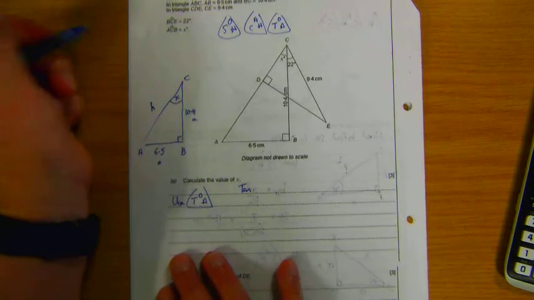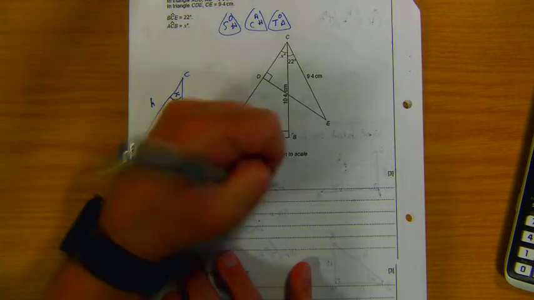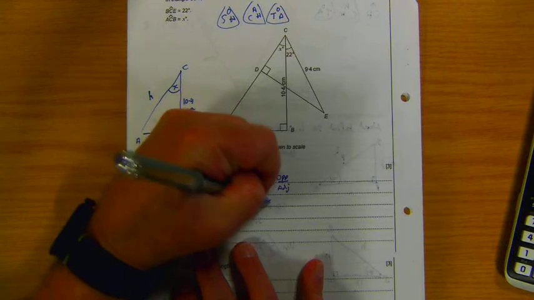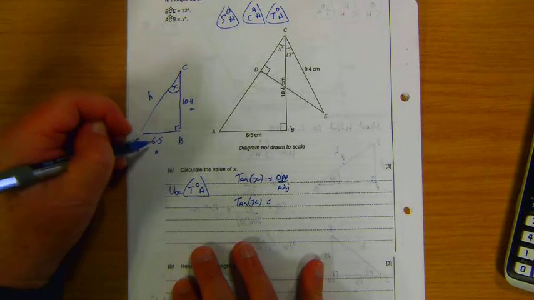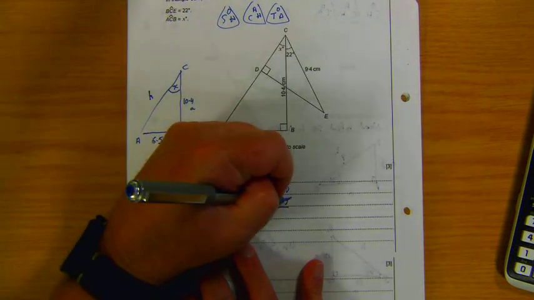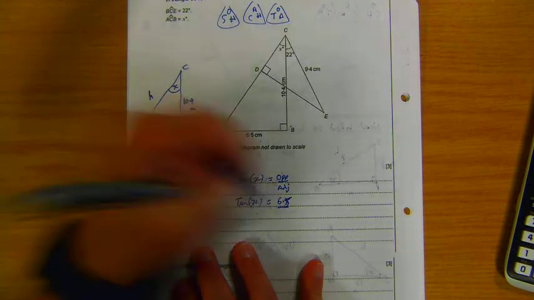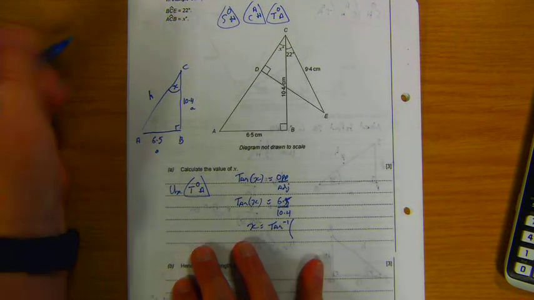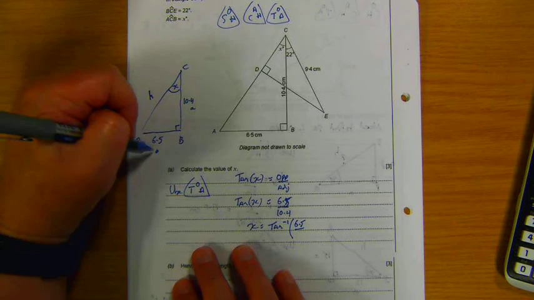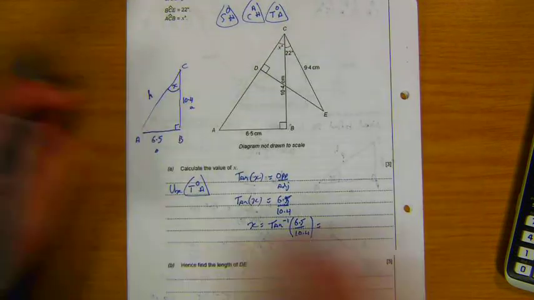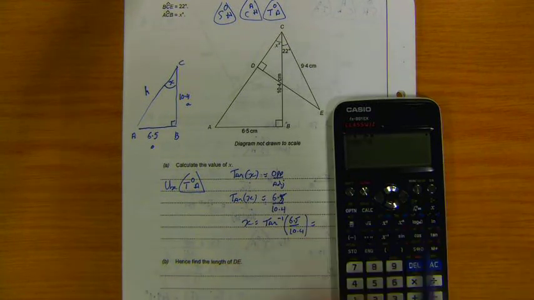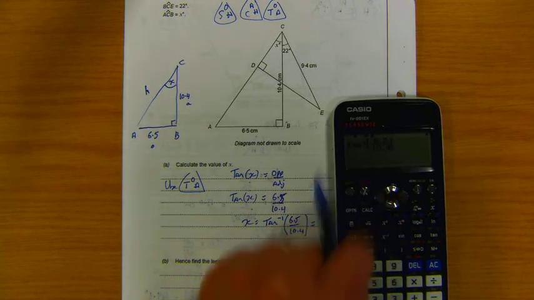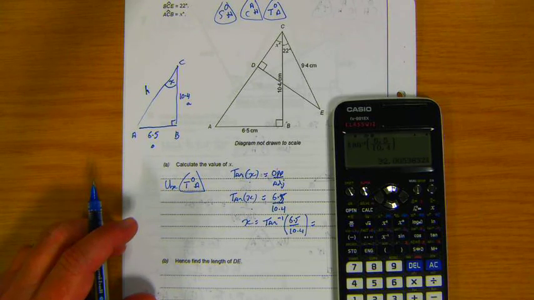This is just like the last part of the previous question. So tan of X is op over adj, or O over A. Tan of X is opposite, 6.5, over adjacent, which is 10.4. X is going to be tan minus 1, to get the X on its own, of 6.5 over 10.4. Shift tan, fraction button, 6.5 on the top, 10.4 on the bottom, close bracket, 32 degrees.